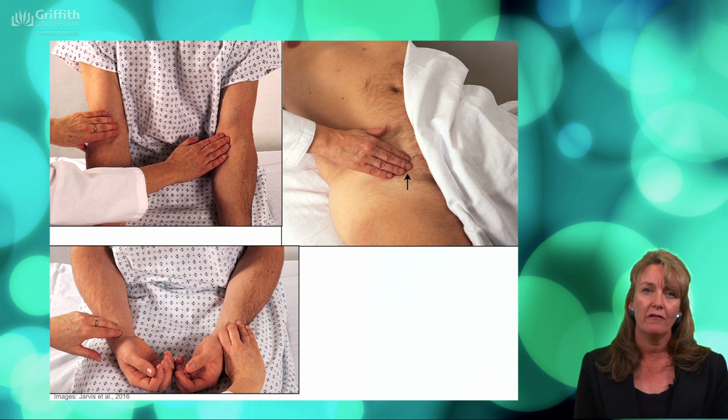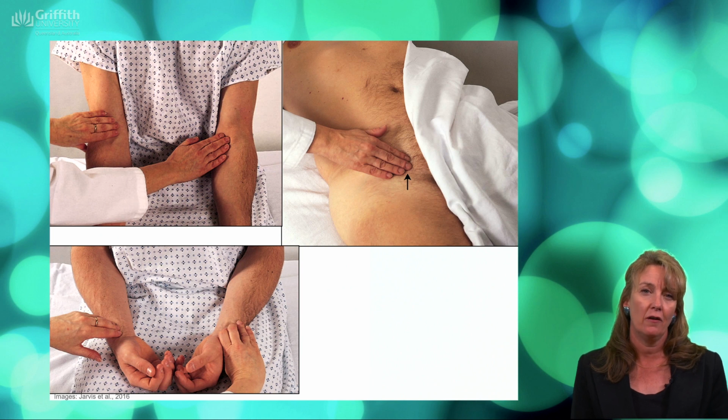Next picture we have is the radial pulse, and you'll see that that's on the thumb side of the patient. That's certainly an error that new people often make, that they'll try and take a pulse on the little finger side, and that won't be as strong, and it's more difficult to find. So you can see that that one's easy to access, and it's not too invasive, and something that you really want to practice.